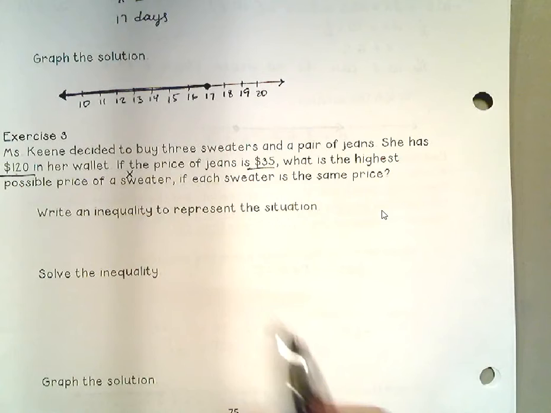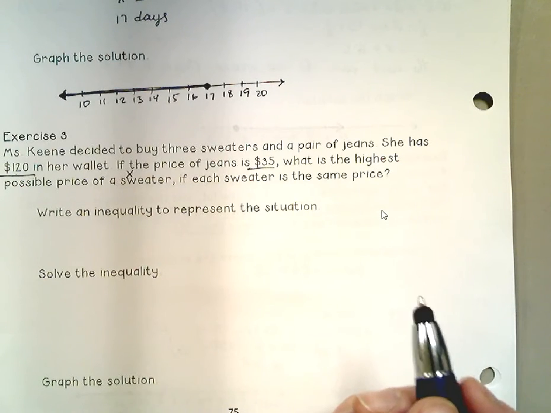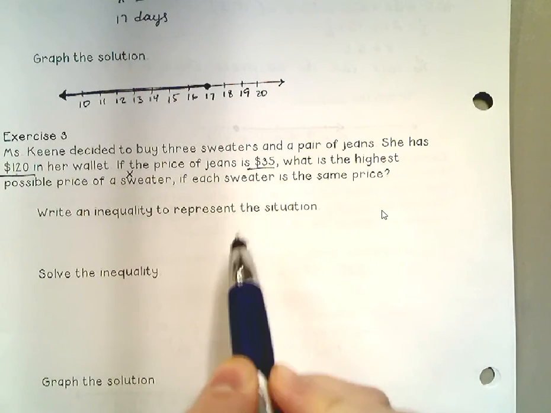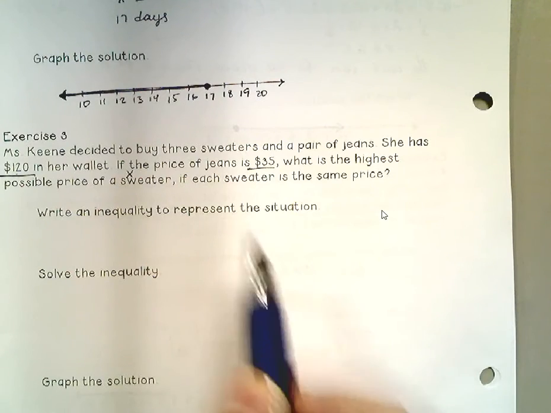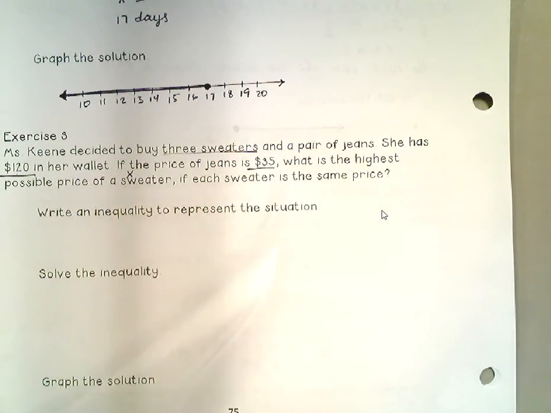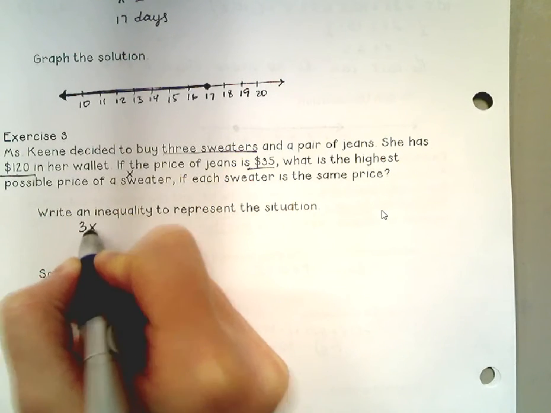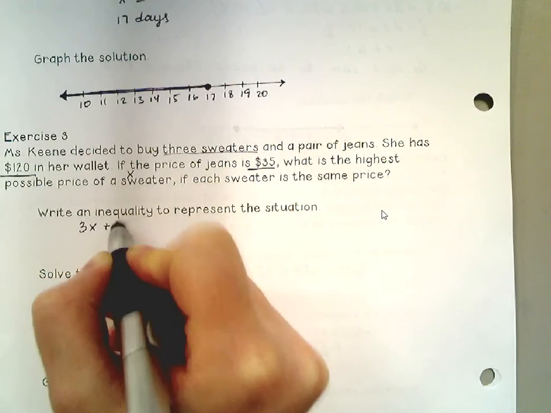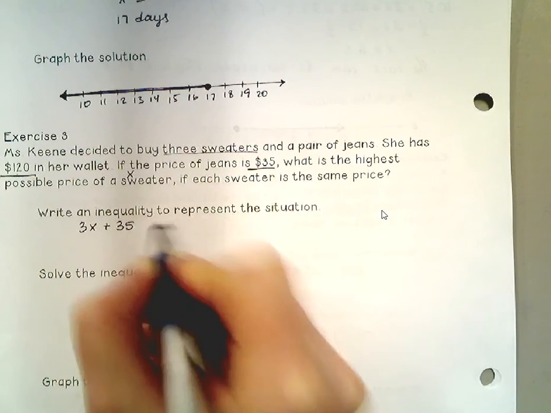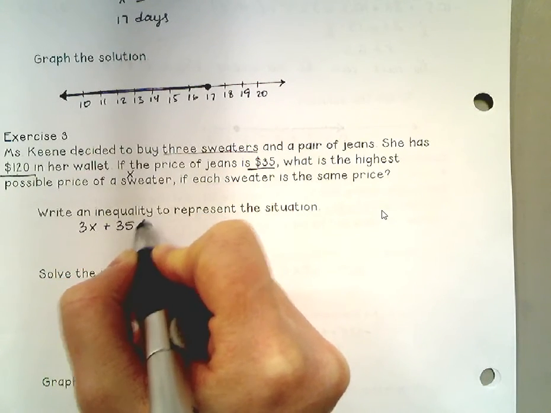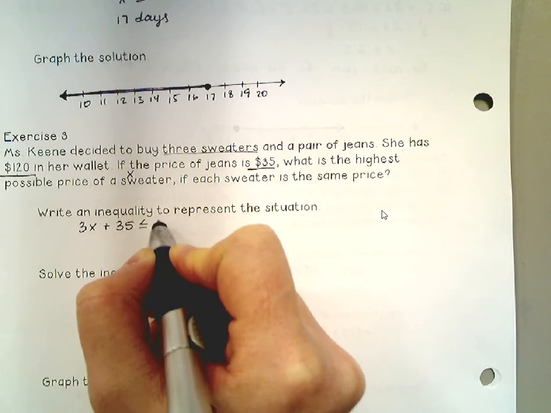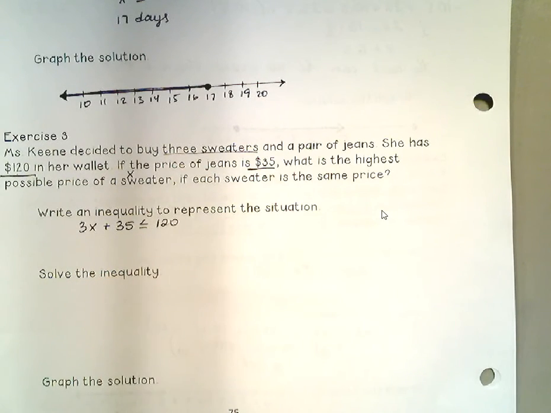Then my inequality will look like, let's see, she wants to buy 3 sweaters. That's another number that we need to know. 3 sweaters will be 3x plus $35 for the jeans, and it cannot exceed, so it has to be less than or equal to $120 that she has in her wallet.